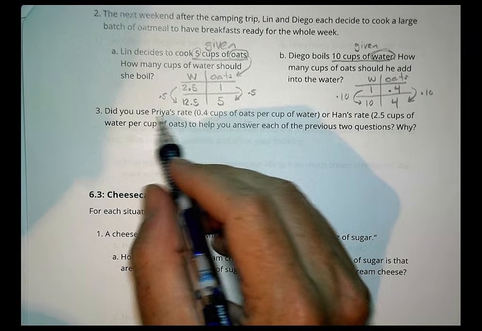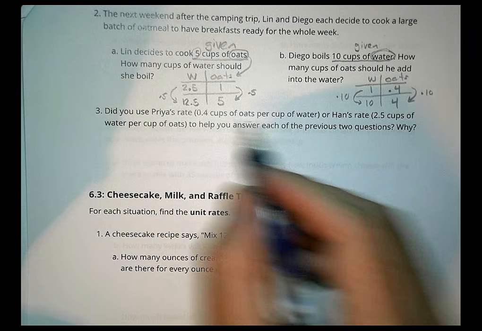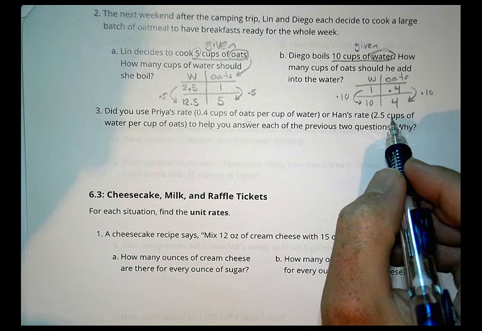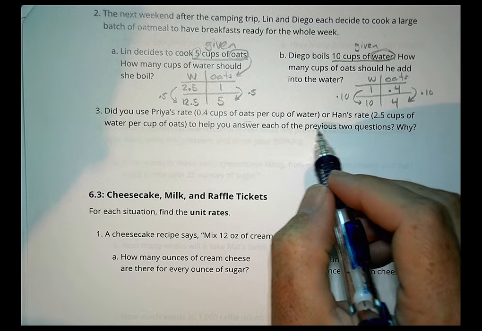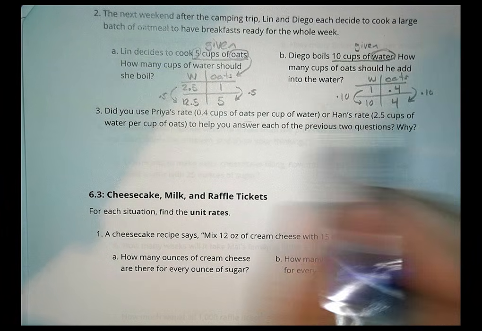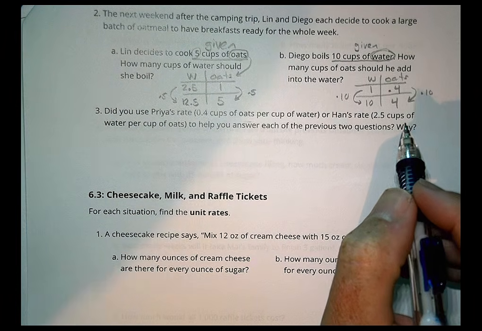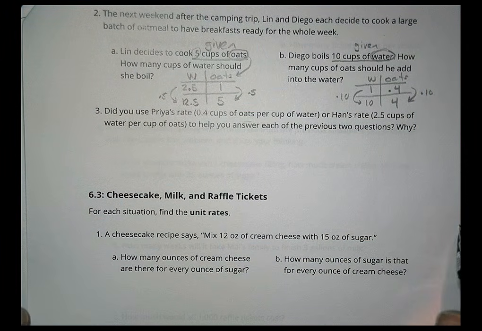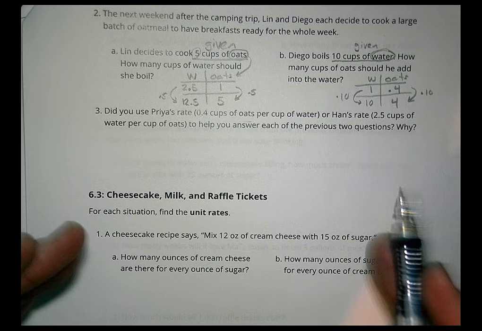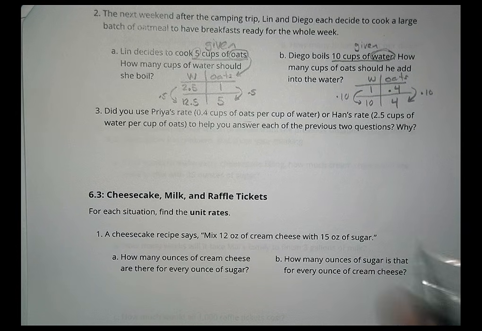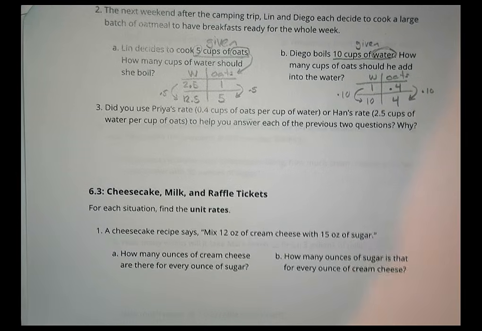Did you use Priya's rate, 0.4 cups, or Han's rate, 2.5 cups of water, to help answer each of the previous 2 questions? In our situation, we used them both, but it depended upon the situation and what information we were given. Okay? So that's the idea. So both work. You could have solved it the other way too. It just might take a little more time with more computation, but that's the way we did it this time.